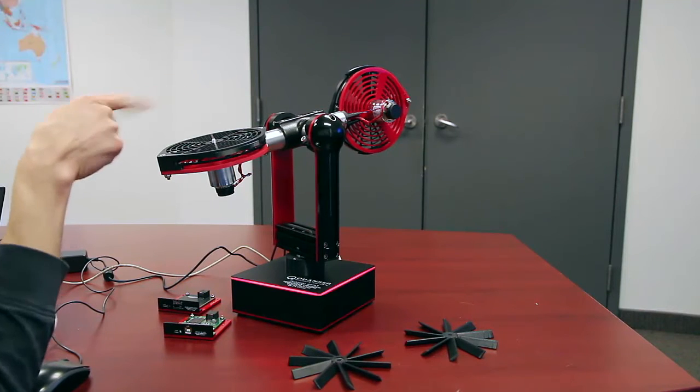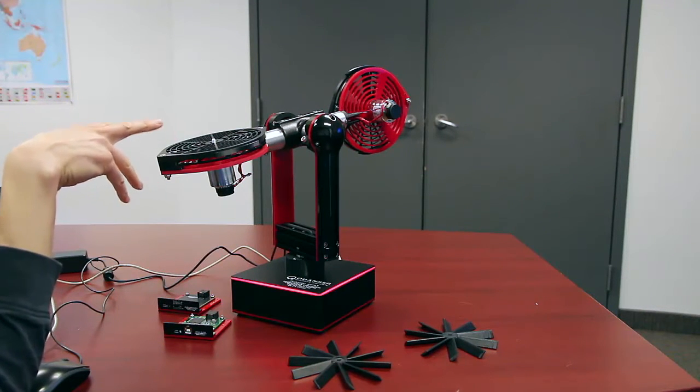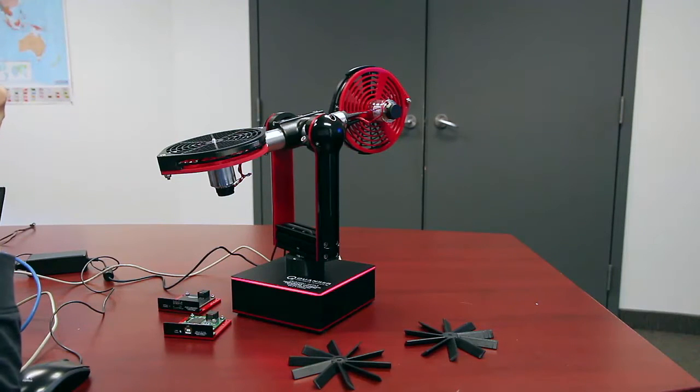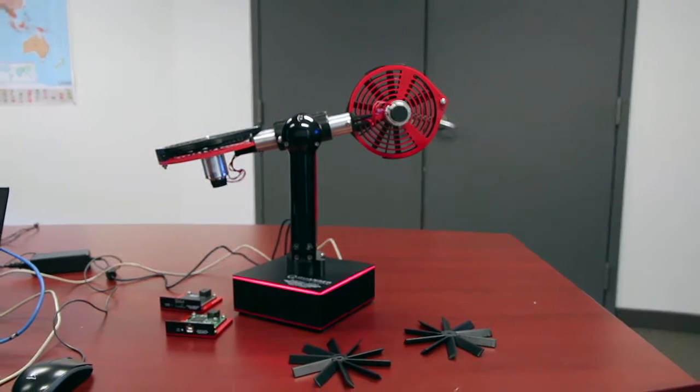The other really neat thing about the Aero is we have an IMU. We have an IMU that has a 3-axis accelerometer and a 3-axis gyroscope. That allows you to do a number of other experiments such as attitude estimation and observer design.